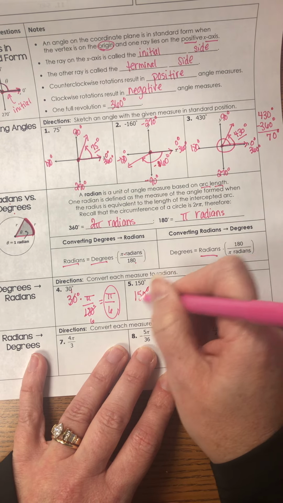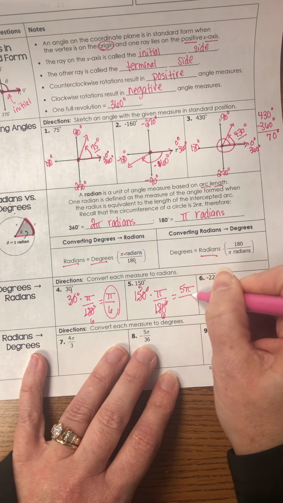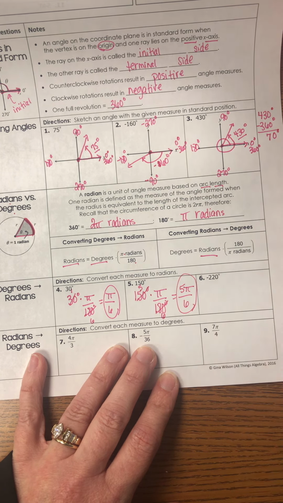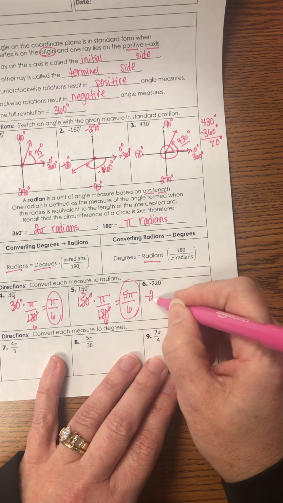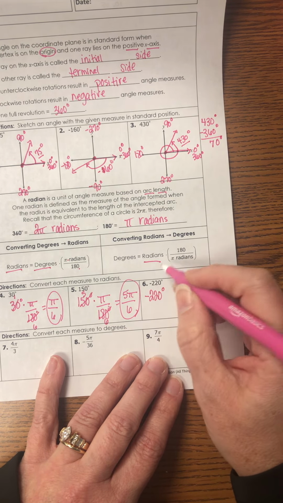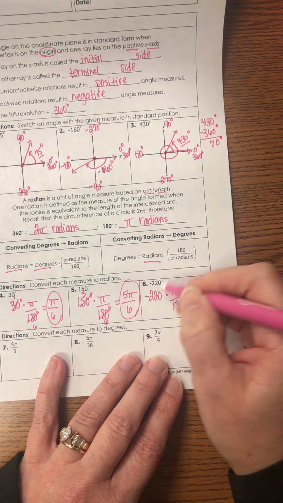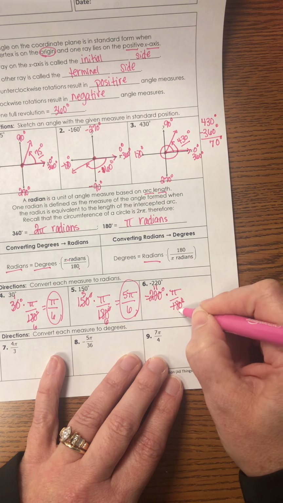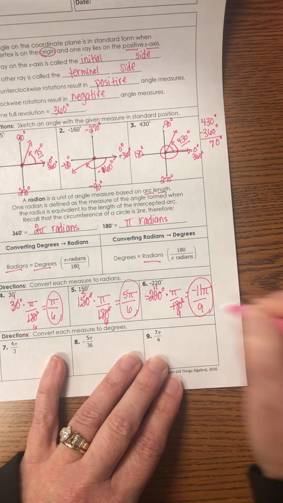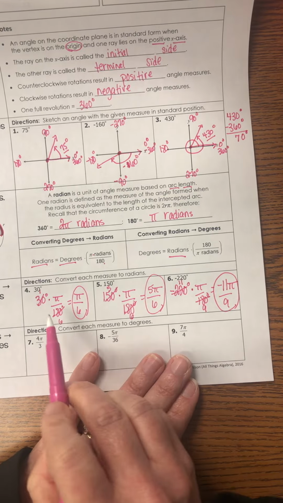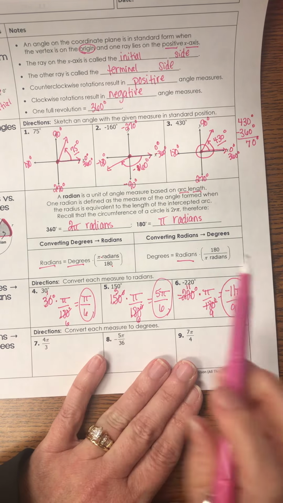Cross cancel, and you'll get 5 times pi over 6, and these are your radians. And you can have negative radians just like you can have negative degrees. So negative 220 times pi over 180. Okay, so all of these I've converted from degrees into their resulting radians.